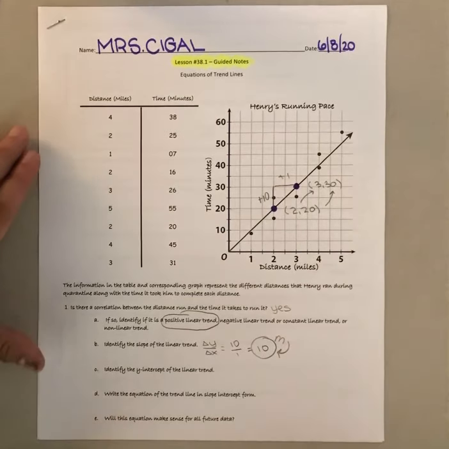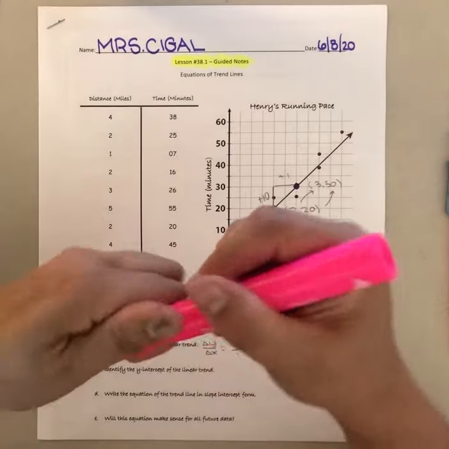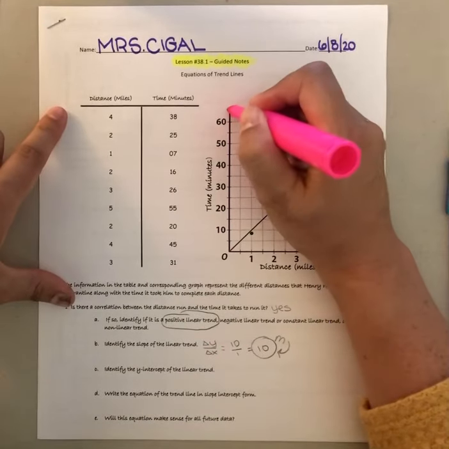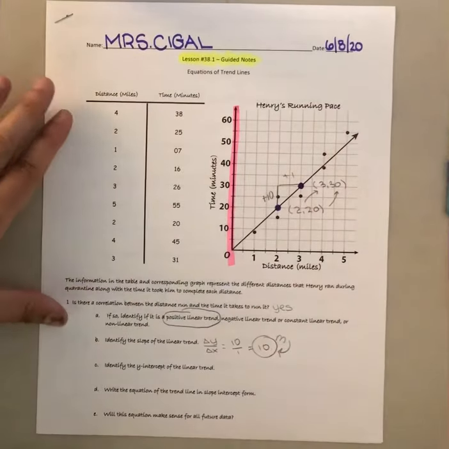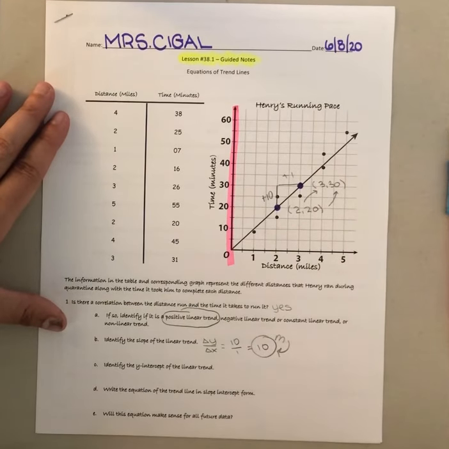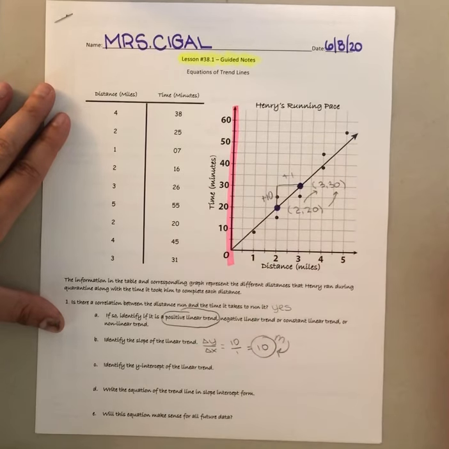Next, it asks us to find the y-intercept of the linear trend. This means we're just looking for where it's crossing the y-axis. Remember that your y-axis is the vertical axis, so it's right here. If it doesn't look like your line is crossing the y-axis, remember that you can extend the line. So keep that straight line going, and then you can see where it's crossing.